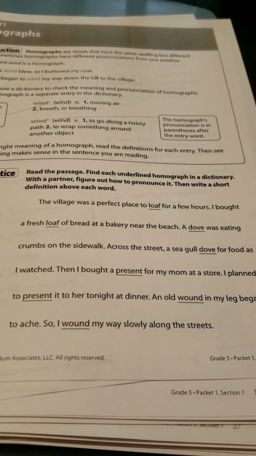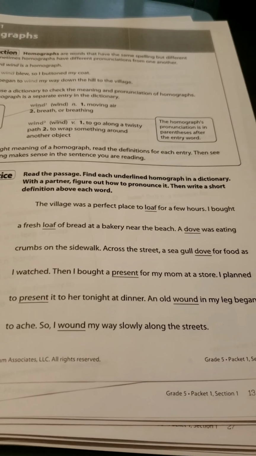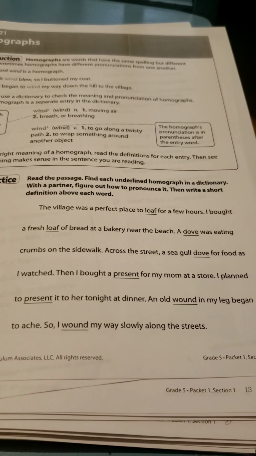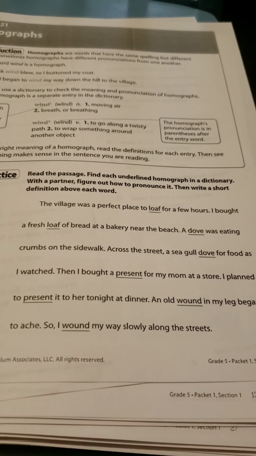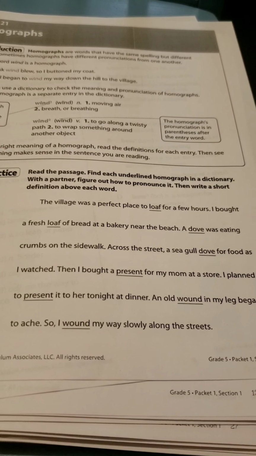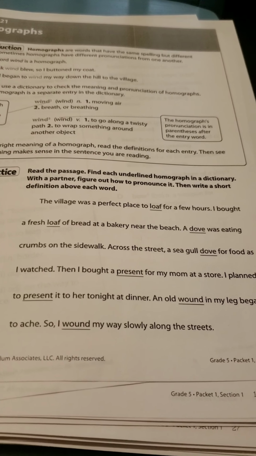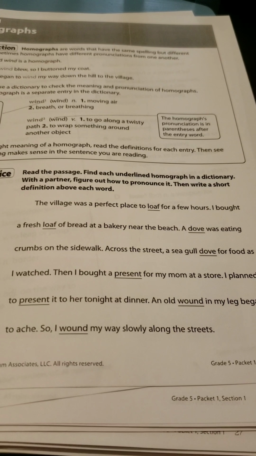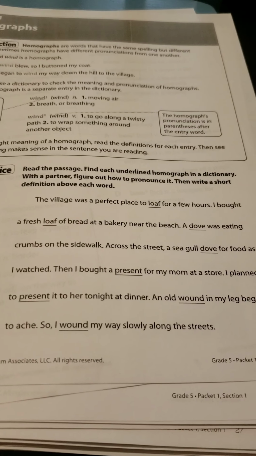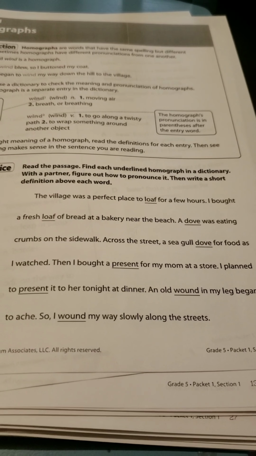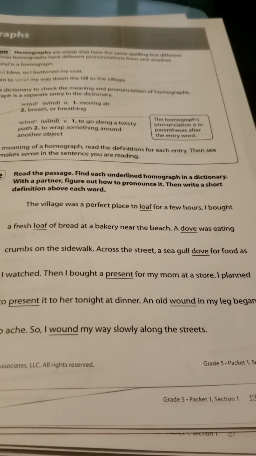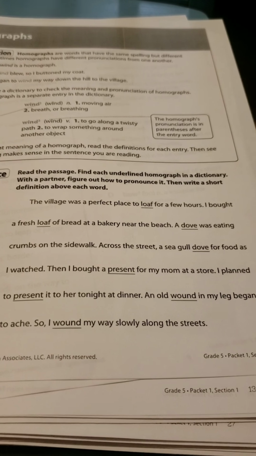Then I bought a present for my mom at a store. I plan to present it to her tonight at dinner. An old wound in my leg began to ache, so I wound my way slowly along the streets. Okay? So in 3 out of 4 of these sets of homographs, you have different pronunciations, but in each pair, each usage of the word is a different definition.